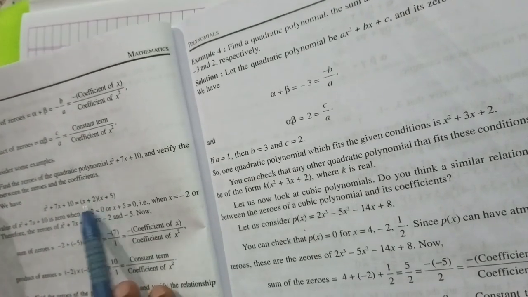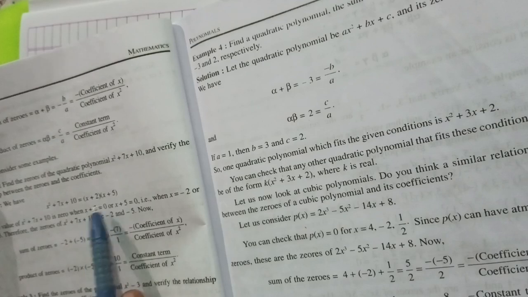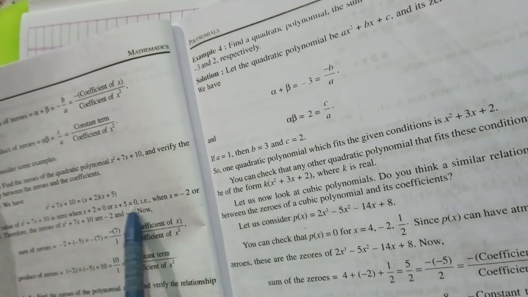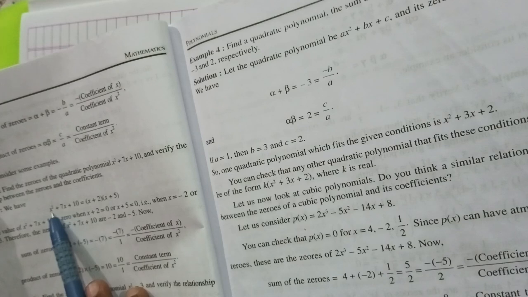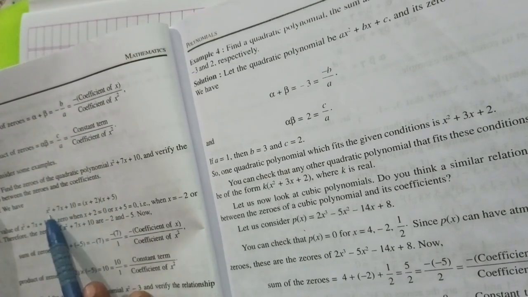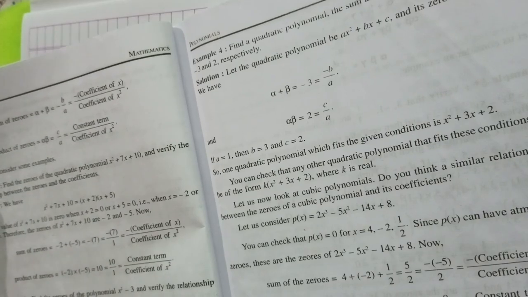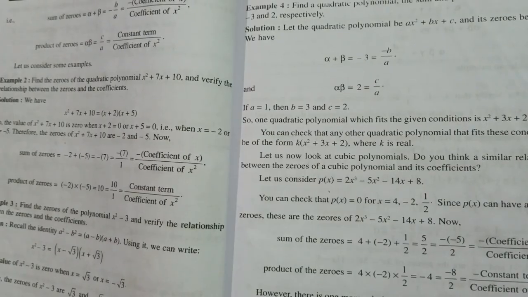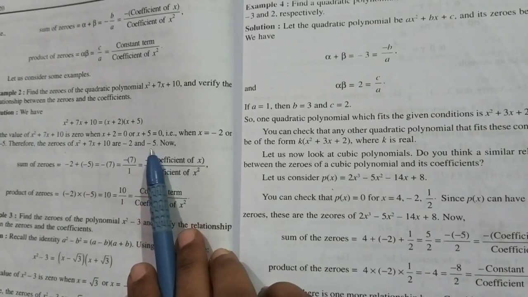When they have given, we need to factorize by splitting the middle term method. So we will get our 2 zeros, because we are having a quadratic polynomial of degree 2. If degree 2 means we will get 2 zeros. And what we will get, the 2 roots here, that is minus 2 and minus 5.